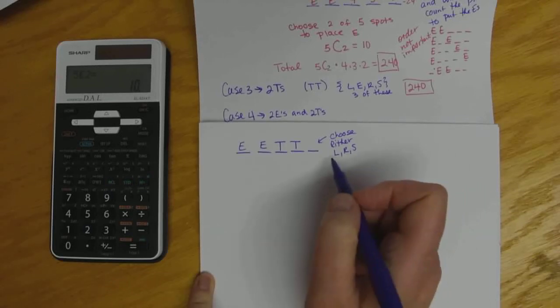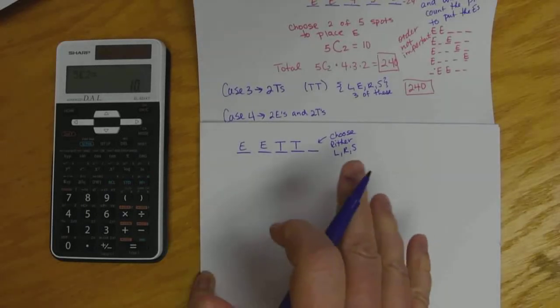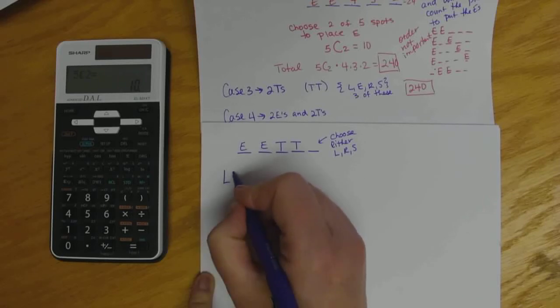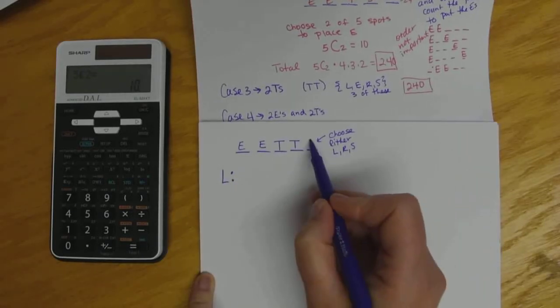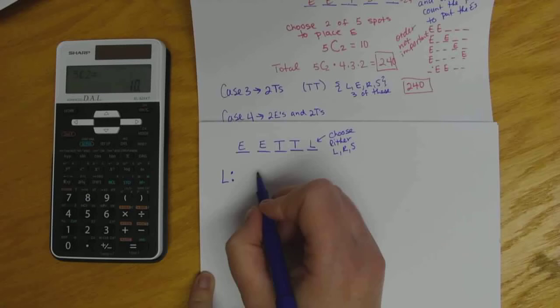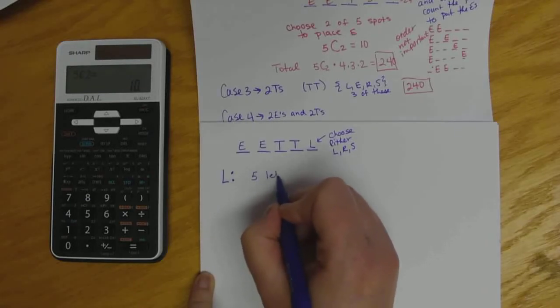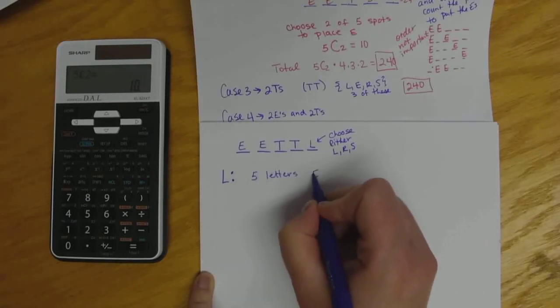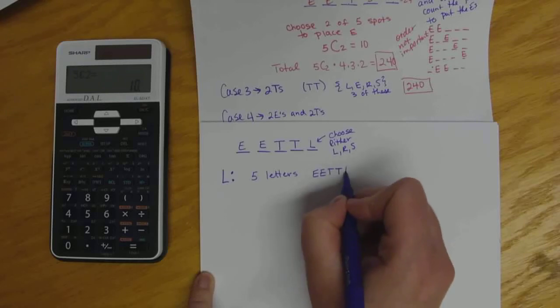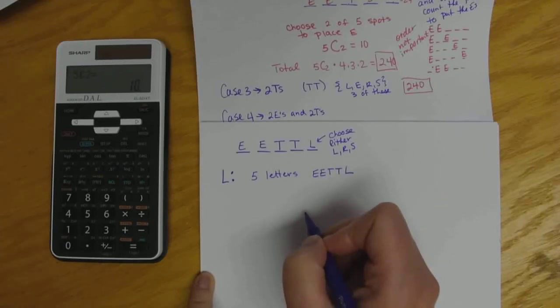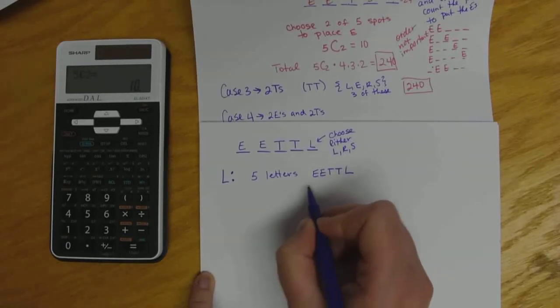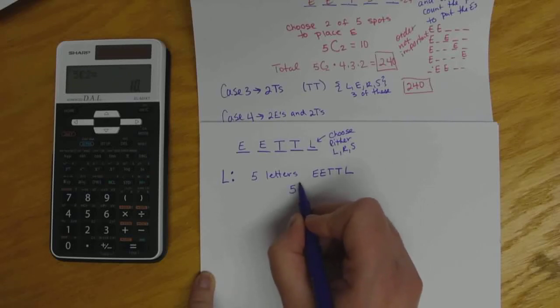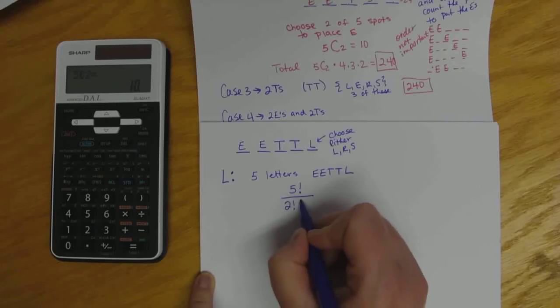Okay, so I think there's lots of different ways to do this, but let's say if we were looking at just the L. So say the L was going in that last spot. Then we've got 5 letters, E, E, T, T, L, and we want to count the arrangements of these. So there's 5 letters, and then we divide by the 2 E's and the 2 T's.